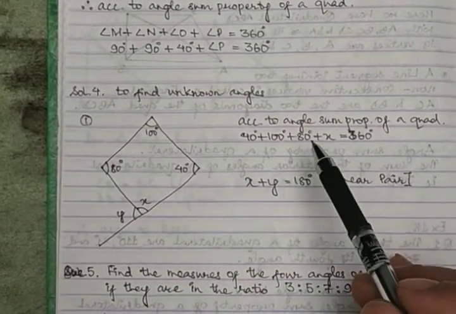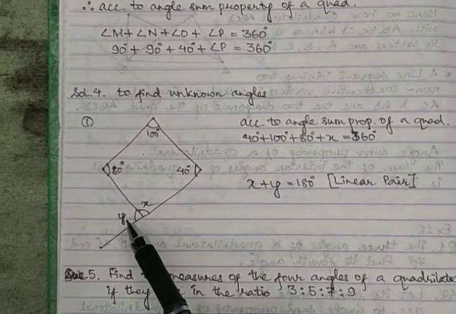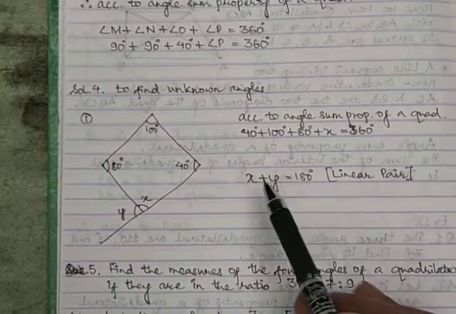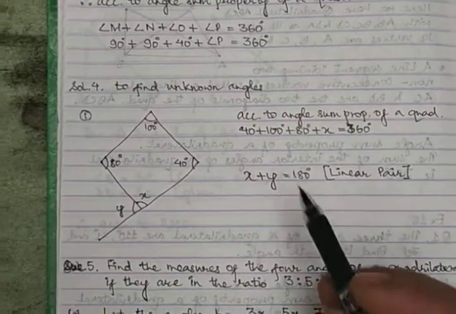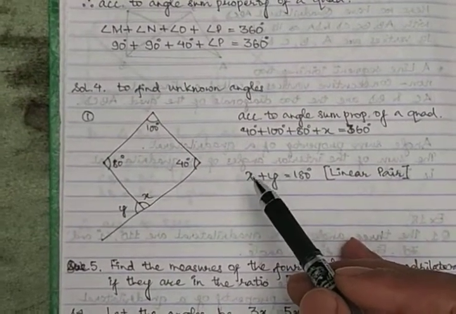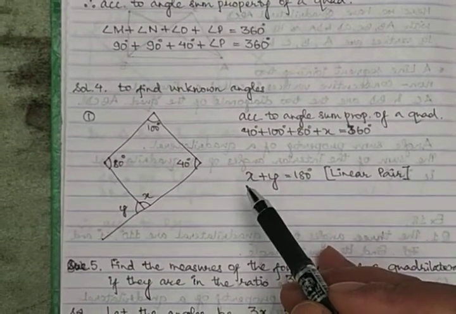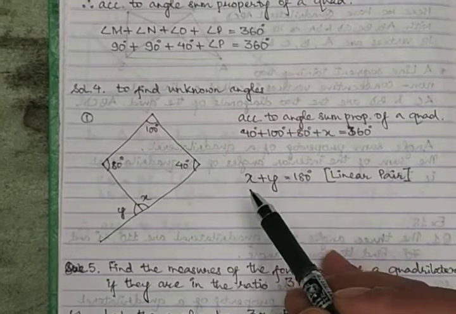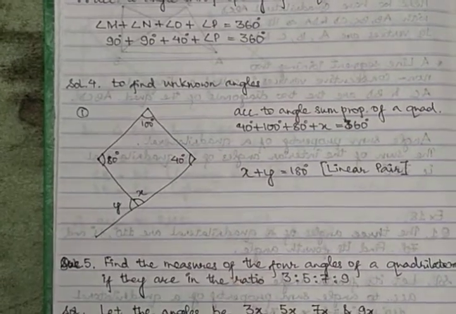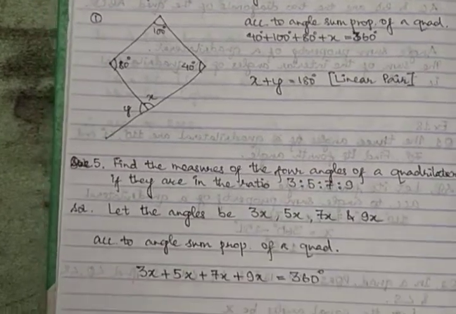So figure out the value of x from here, and as I've already said, for the unknown angles we have y as well. x and y lie on a straight line. So what we can say is x plus y equals 180 degrees, isn't it? As soon as you get the value of x, substitute it in here. It will become a constant term. Take it to the other side, subtract it from 180 degrees, then you will get the value of y as well. Okay? I hope this one is understood as well.